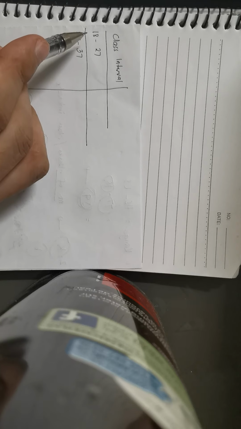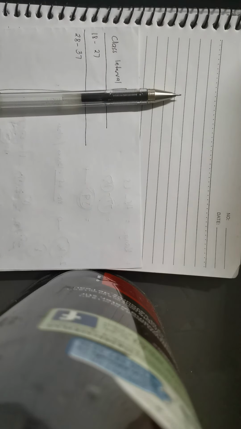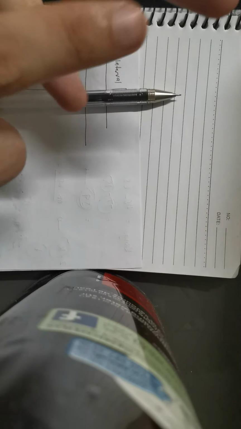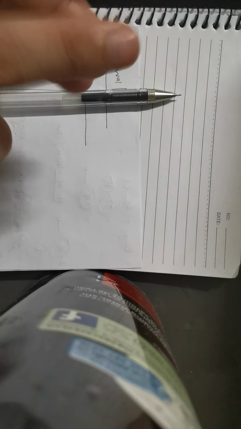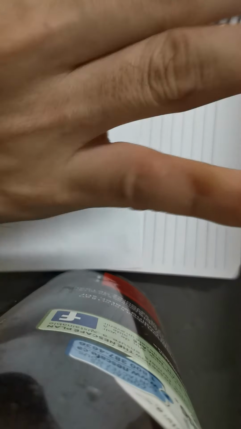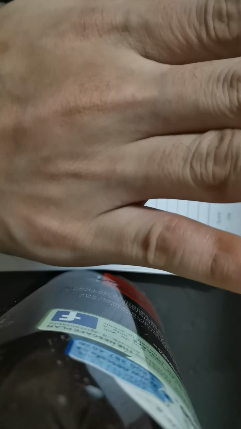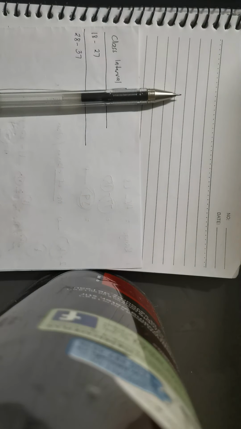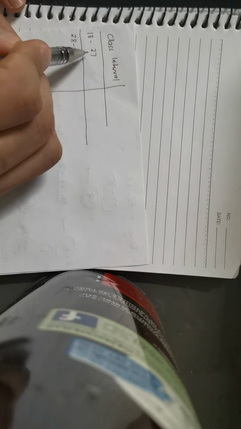Now, in this case, of the 50 randomly selected travelers, the youngest is 18. So, we will start from 18. The easiest way is by counting. So, we start from 18, 18, 19, 20, 21, 22, 23, 24, 25, 26, 27. We will end with 27 since that is from 18 to 27. That's equivalent to 10. So, that's why you have 18 to 27.